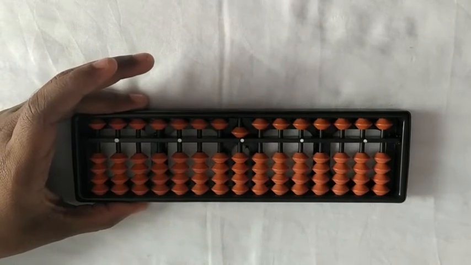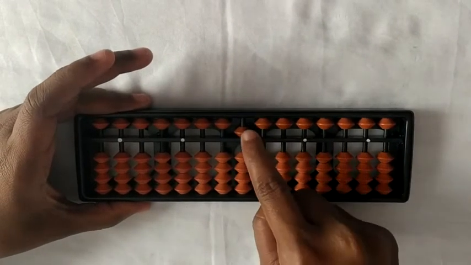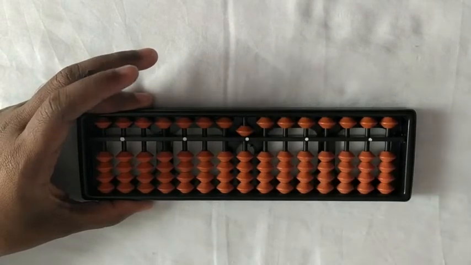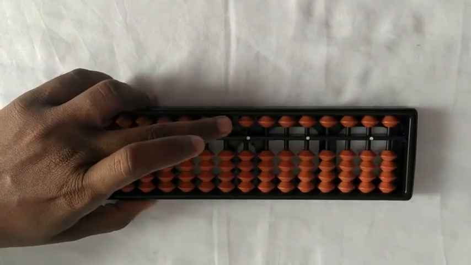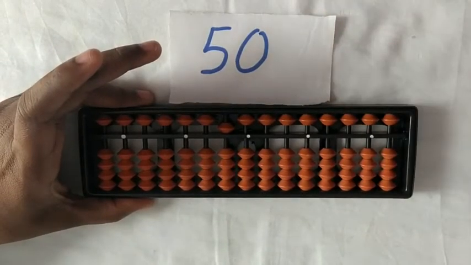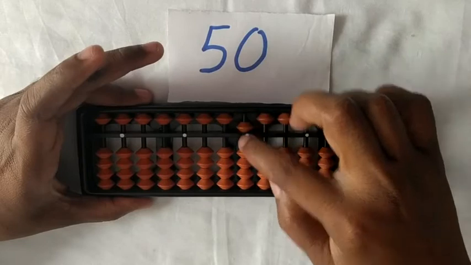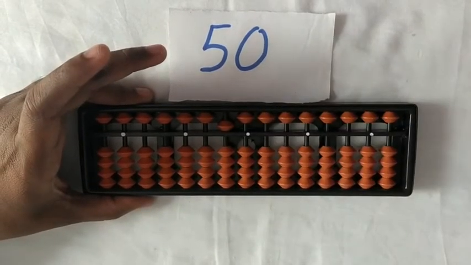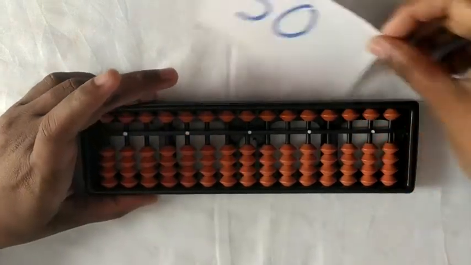what is this? This is 5. So in ones place, one upper bead if you move down, then this is 5. But if you move like this in tens place, then this is called 50. What is this? This is 5. But this is 50. Next.